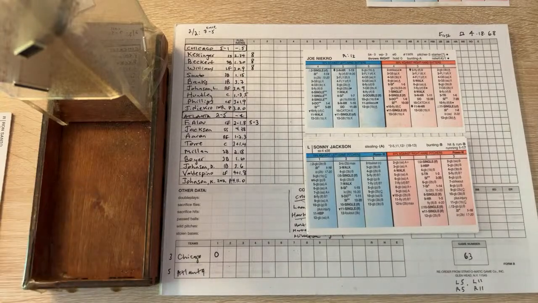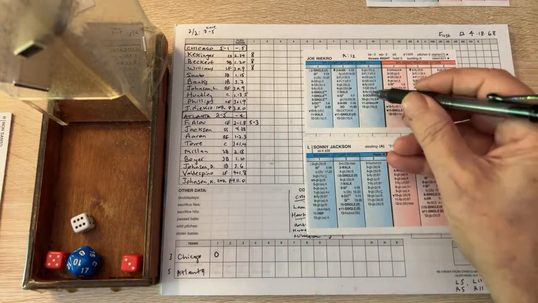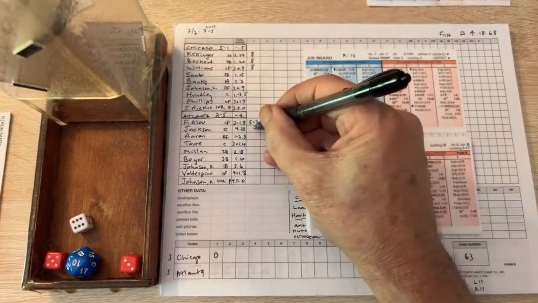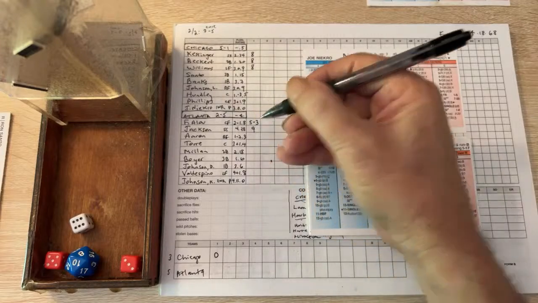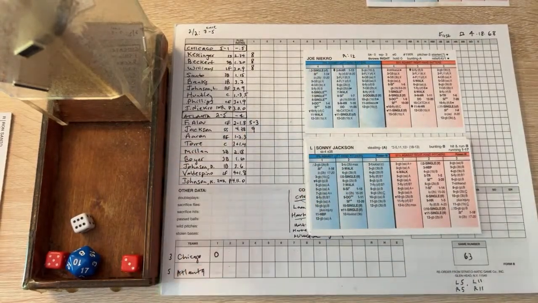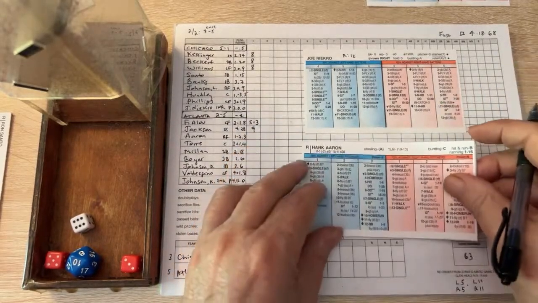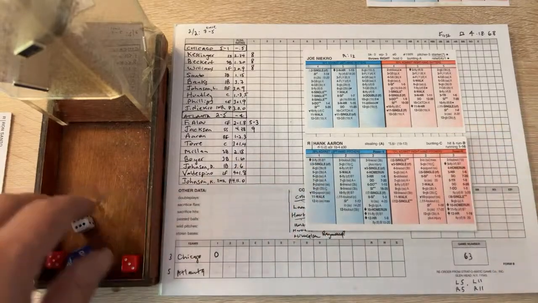Sonny Jackson. Pitch from Niekro, 6-8, left-handed, fly ball right. And under it is Lou Johnson, and he makes the catch. Remember, the right fielder is a 9. And that's 2 outs. And here's Henry Aaron, future Hall of Famer, I would say.